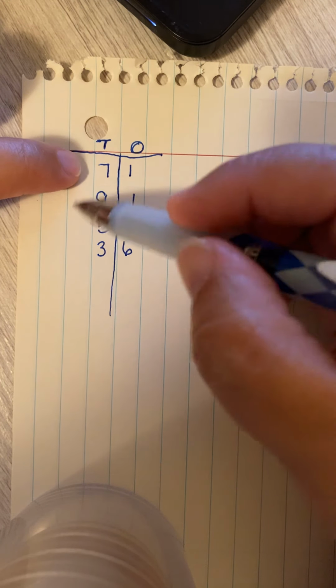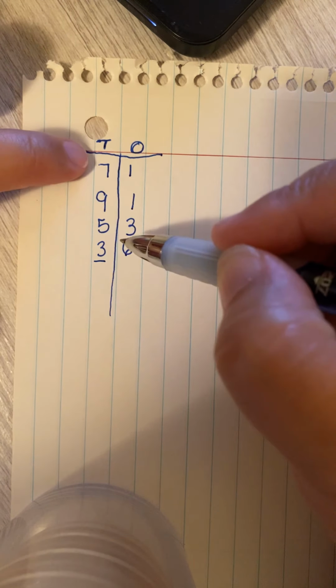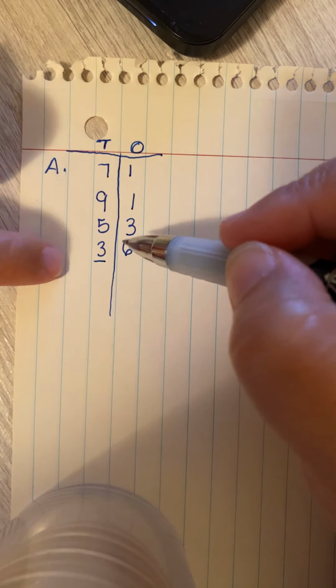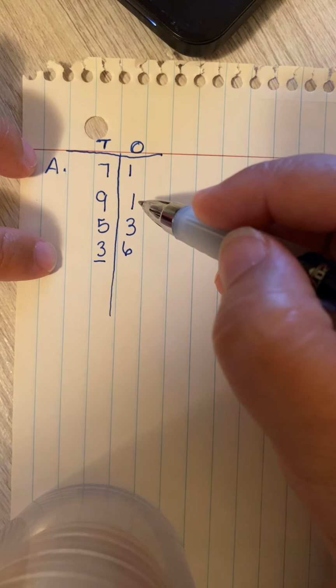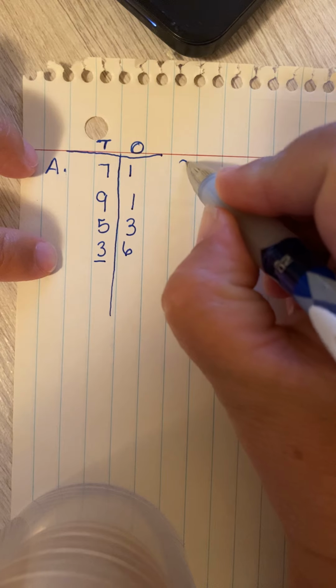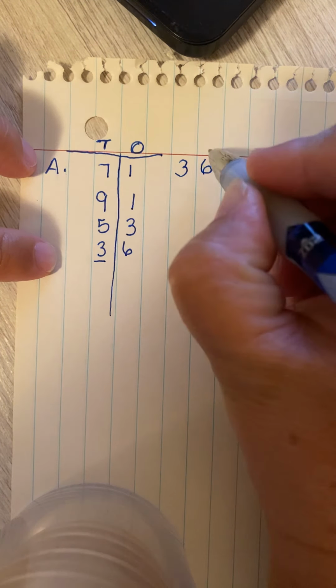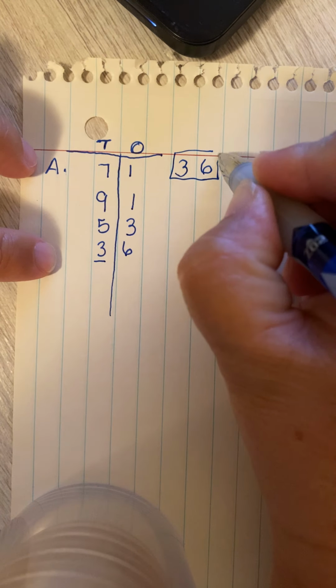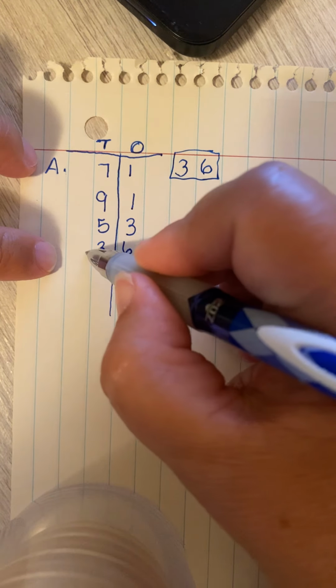I know that 3 is the smallest number out of 7, 9, 5, and 3. So if I were trying to put these numbers in order from smallest to largest, 36 would be the first number I would start with. So I'm going to put a box around 36. That's going to be my first one. All right, so I can mark through that one now.